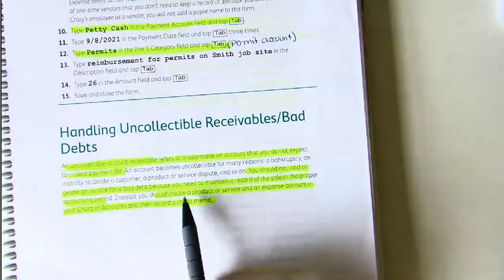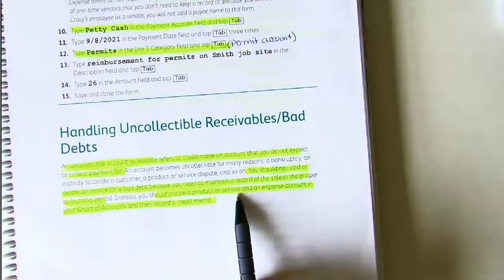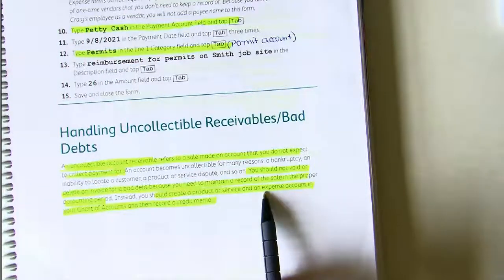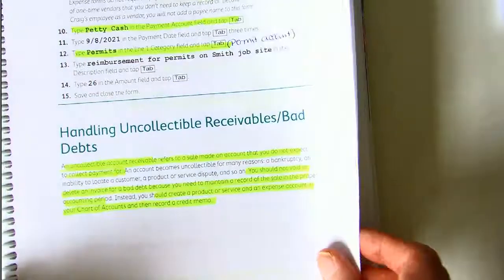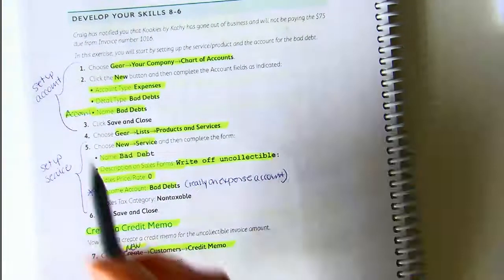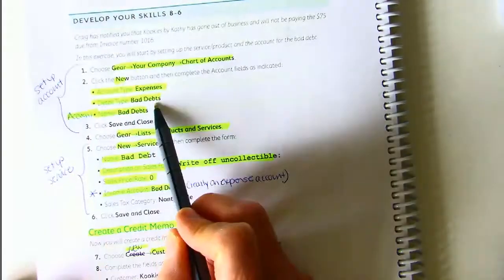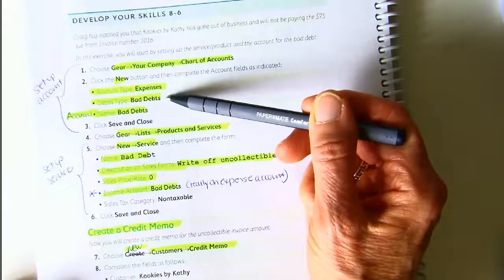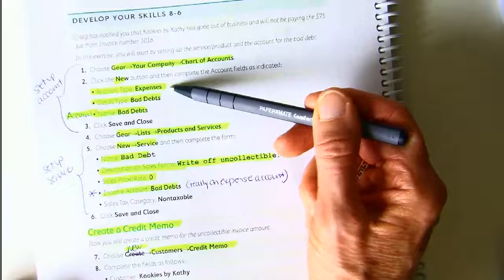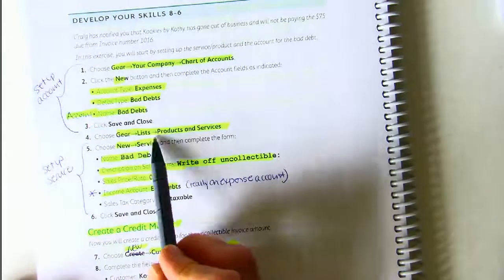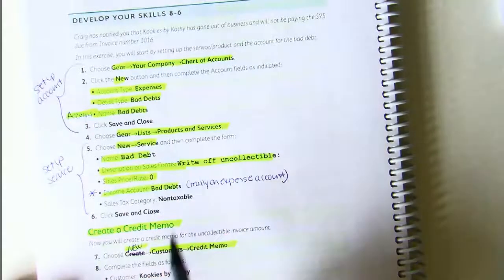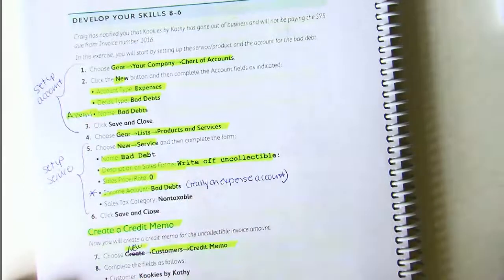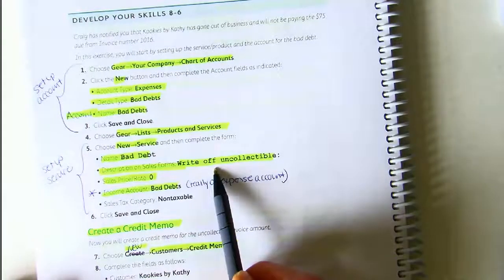So what we're going to do is create a product or service and then an expense account in your chart of accounts and record a credit memo. So here's the 2 steps here. We set up an account called bad debts. Okay, that's the name of the account and it's the detail type and it's an expense account. We also create a product and service called bad debt and the description is write-off uncollectible.